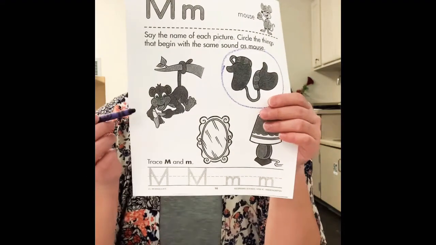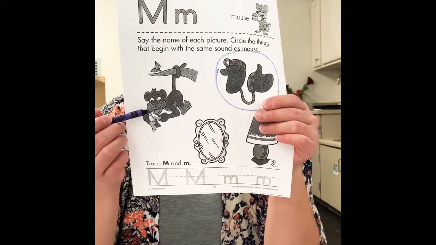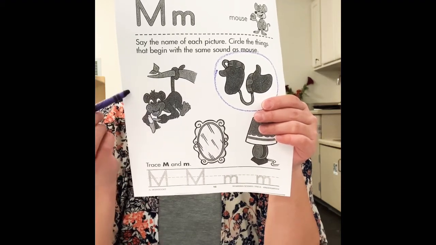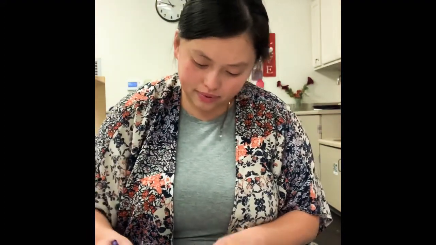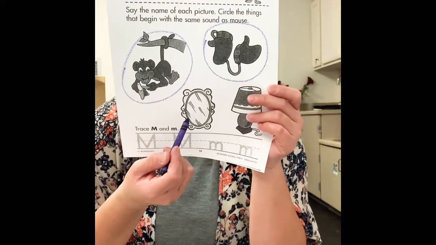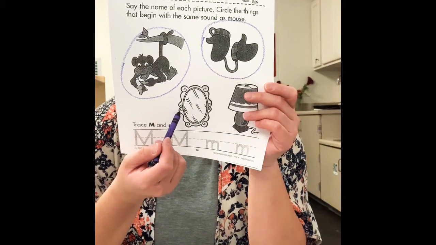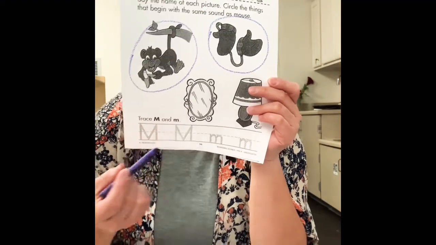Do you see monkey? Does monkey start with the letter M sound? I believe so. Let's circle that. And how about this picture? What is this picture of? It's a mirror. Does mirror start with letter M? Yes, it does start with letter M. So let's circle that.